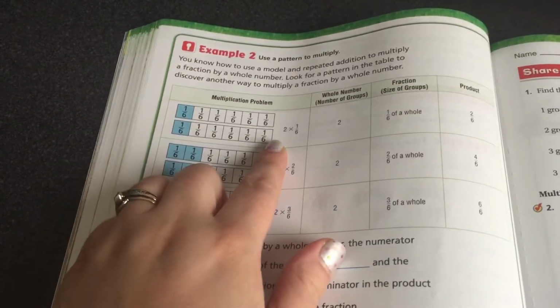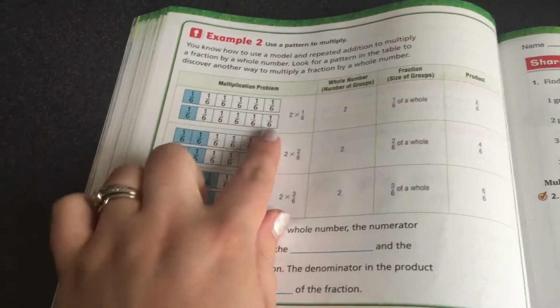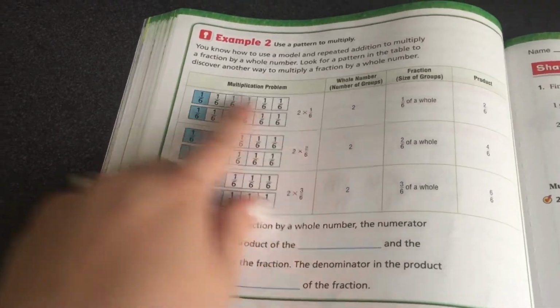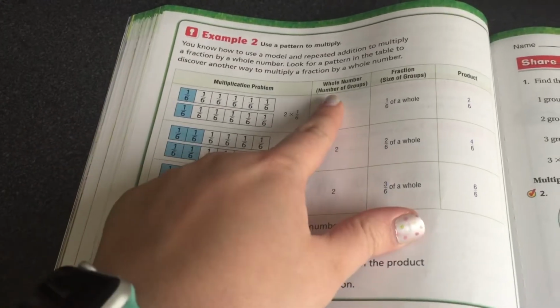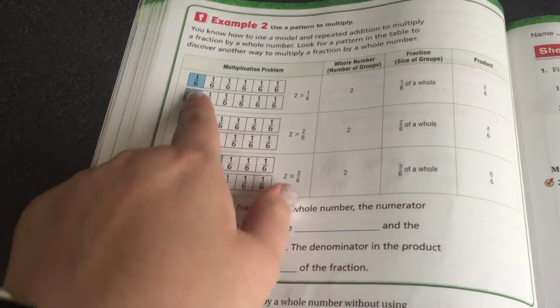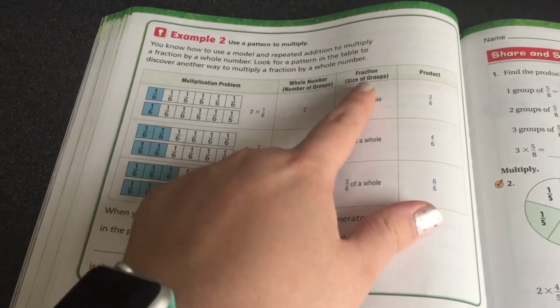So with this problem, it was 2 times 1/6. They drew it out in models for you. Here's 2 models because it does it 2 times, and they shaded the 1/6. So there's 1/6 in this one, 1/6 in this one. So the whole number is the number of groups. Here's 1 group and 2 groups. So that's 2.